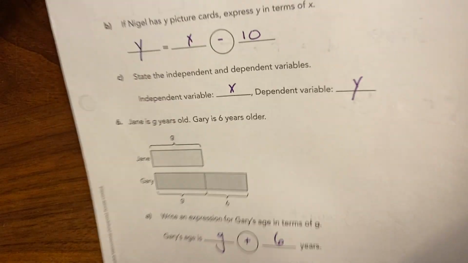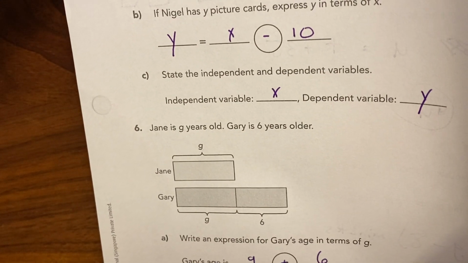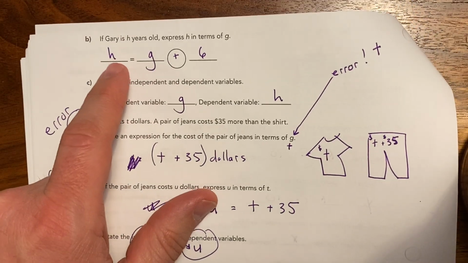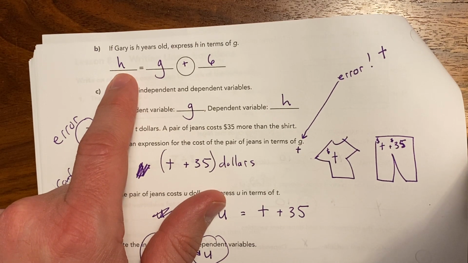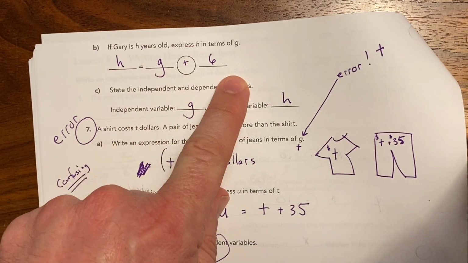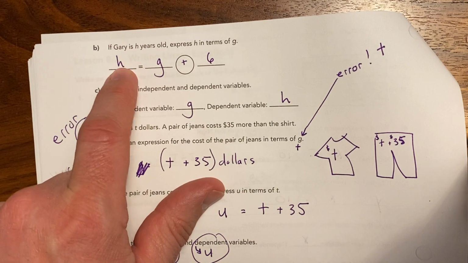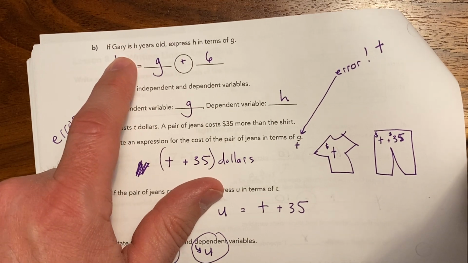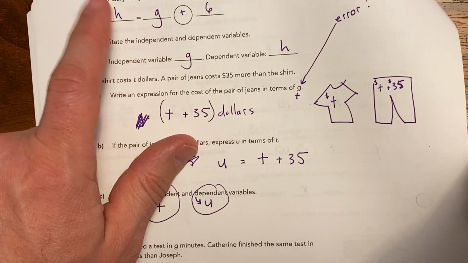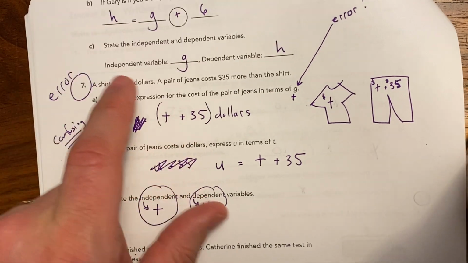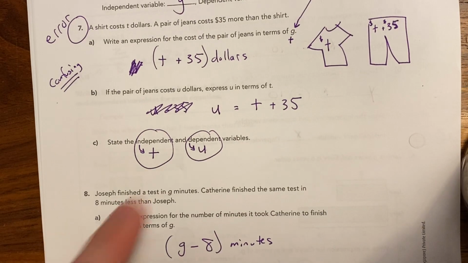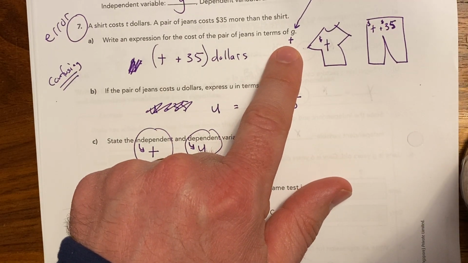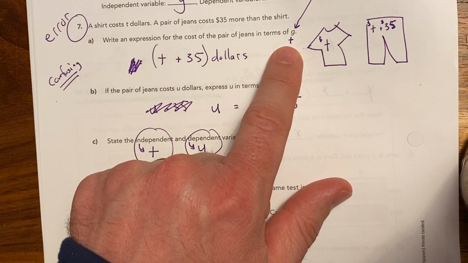Yeah, problem 6. Jane is G years old. Jerry is 6 years older, so he's G plus 6. Gary is H, so that's like his ultimate age. That's the dependent variable. H equals G plus 6. So it's putting a variable onto what you're talking about, his age, and that becomes the dependent variable. Independent again is G.